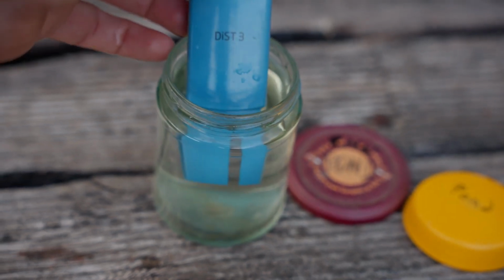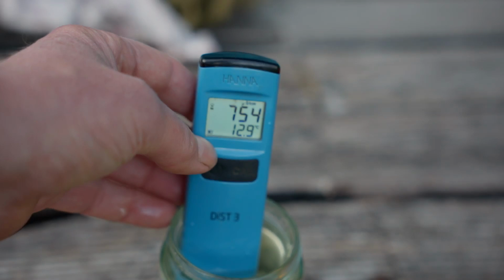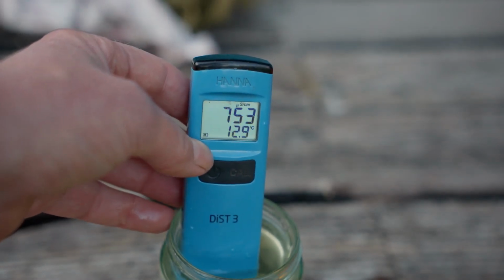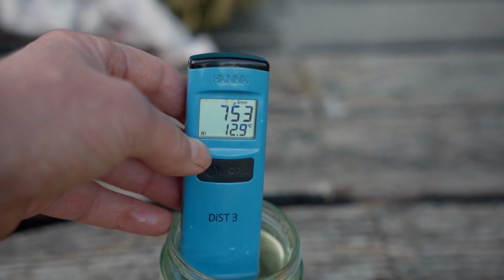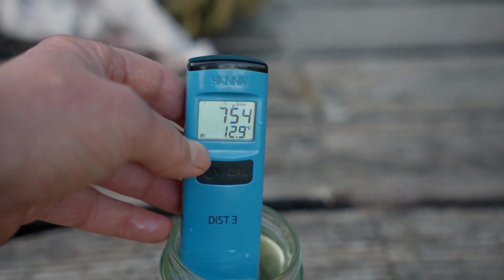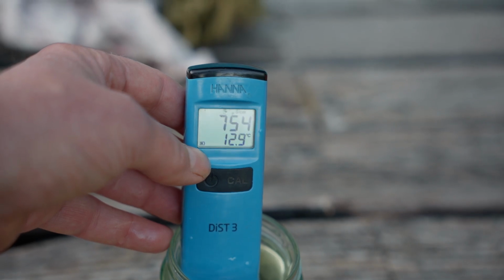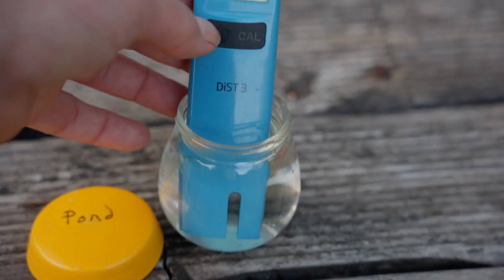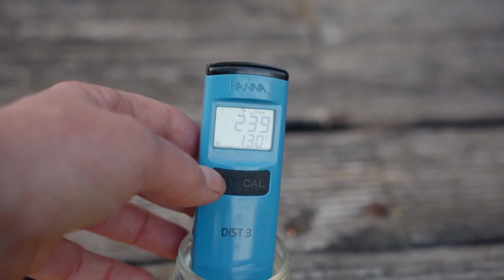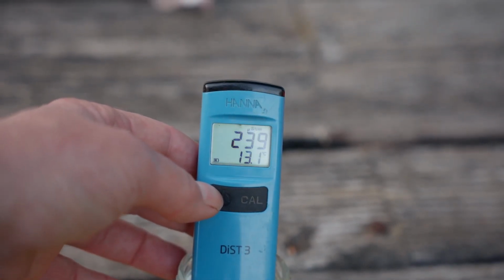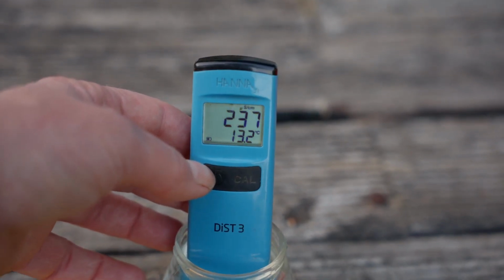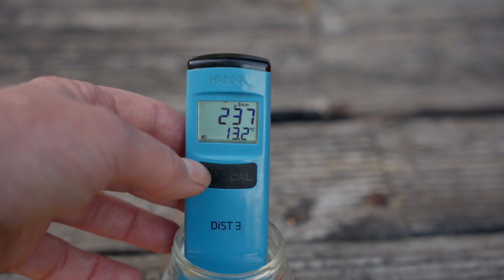There we go. So the river water is 750. That's a high figure as well. A lot of it may be due to carbonates, but looking at the water, there could be a lot of unpleasant things in the river. So I would not use that to fill up the pool. Pond water 239. So yeah, that's all. There we go, 237. Which is quite normal for the pond.